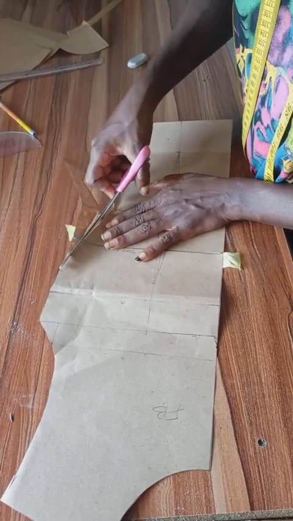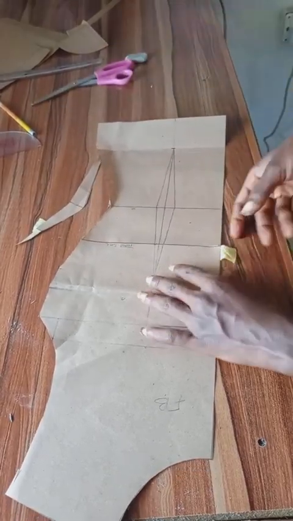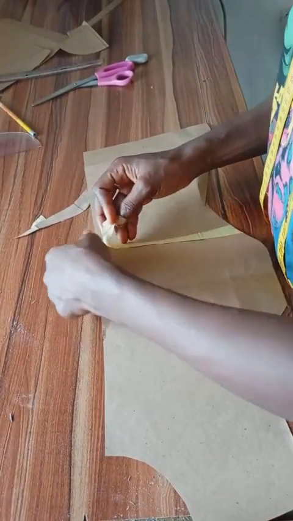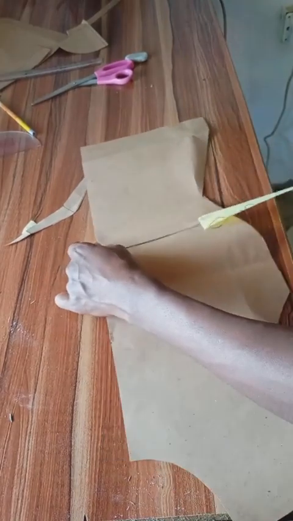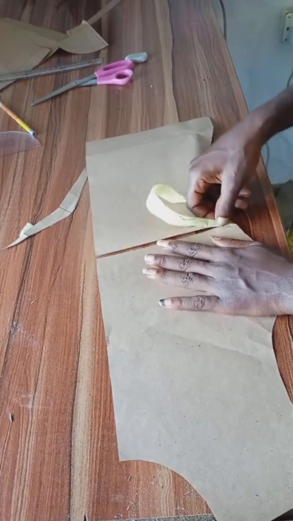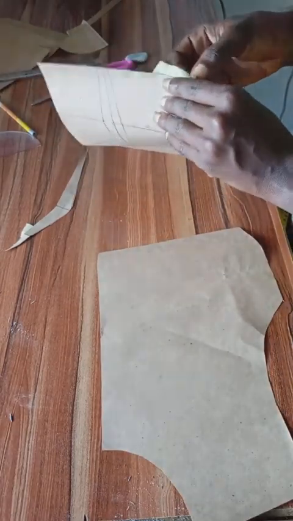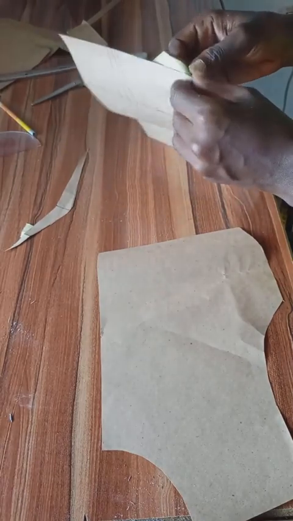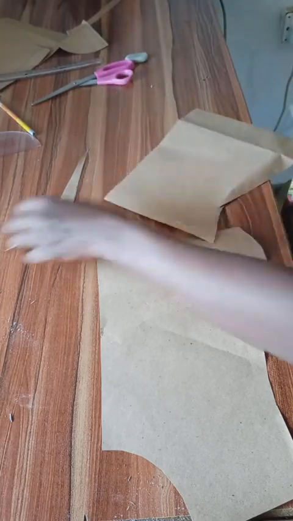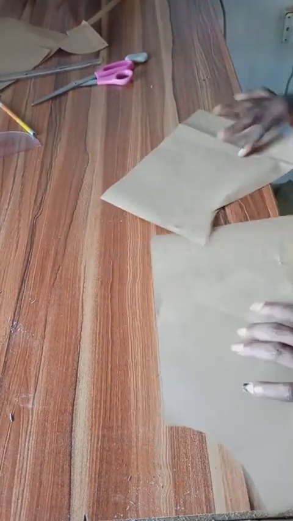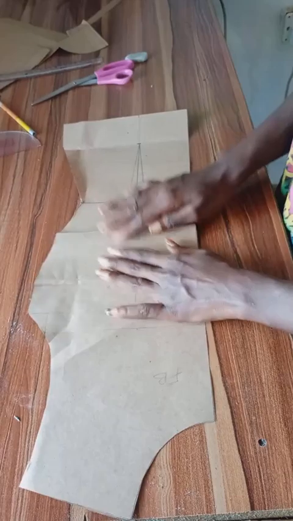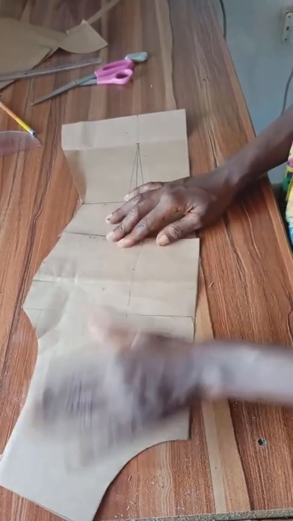Then you cut through your twist line, like this. So what we have here is just my measurement, nothing more or less.